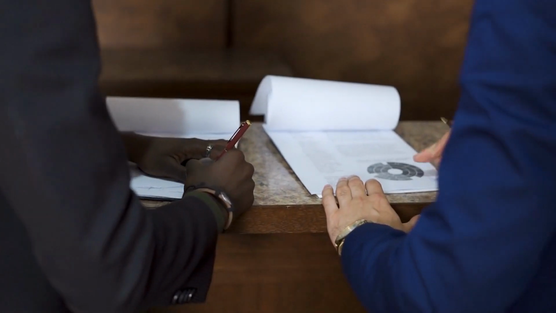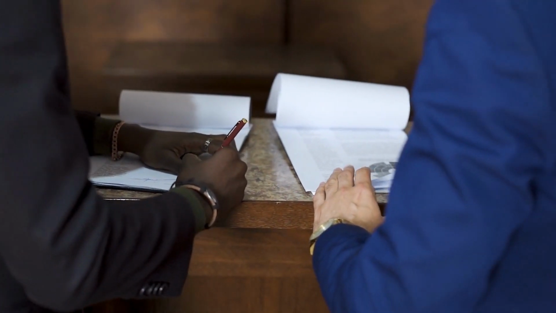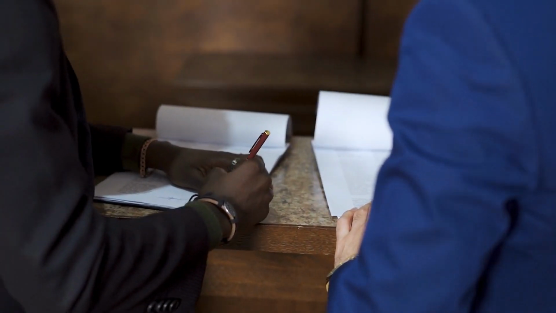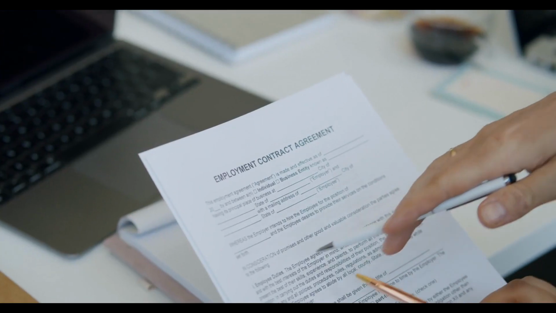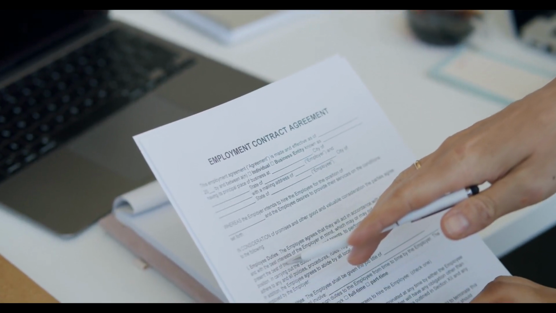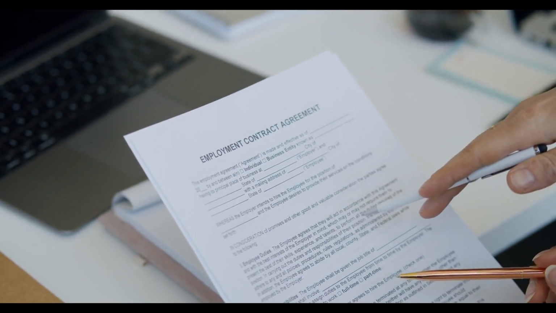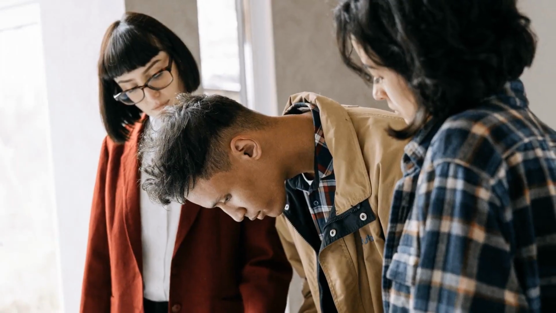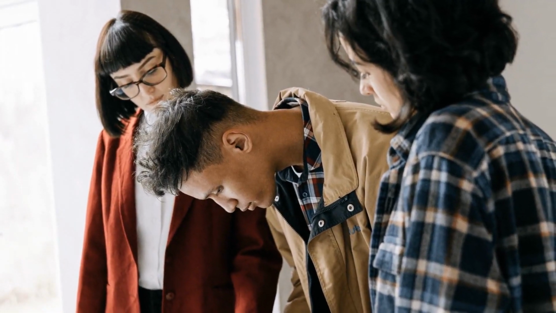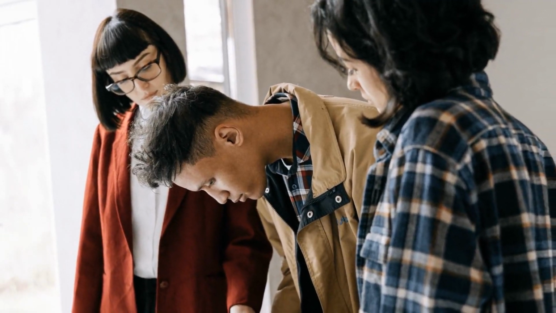When drafting contract conditions, clarity is key. Each party's obligations should be clearly defined to ensure enforceability. Conditions should be specific and definite, describing what the parties are agreeing to do and when they are expected to do it. Vague or ambiguous terms can lead to disputes or even render a contract unenforceable.